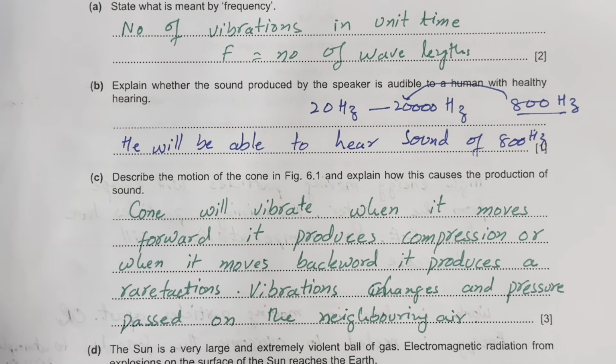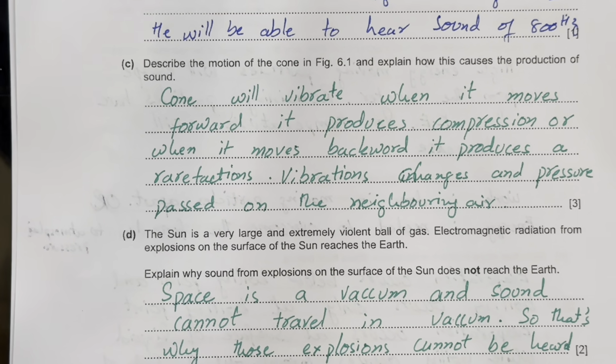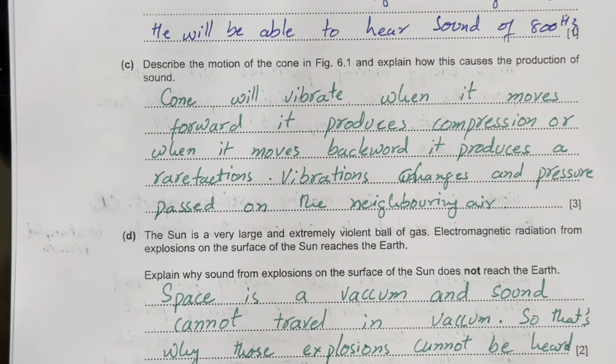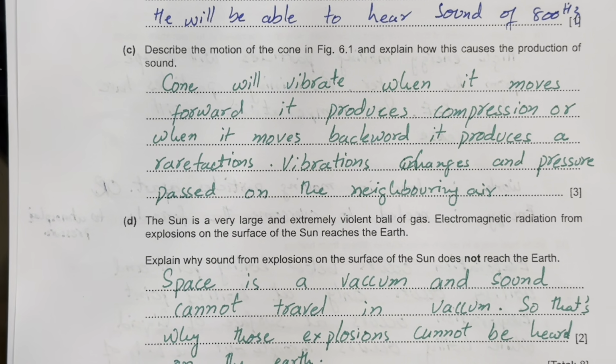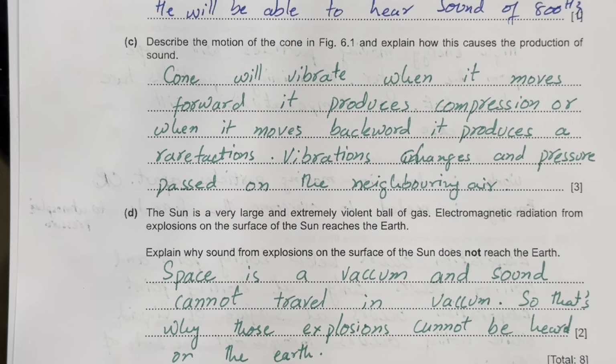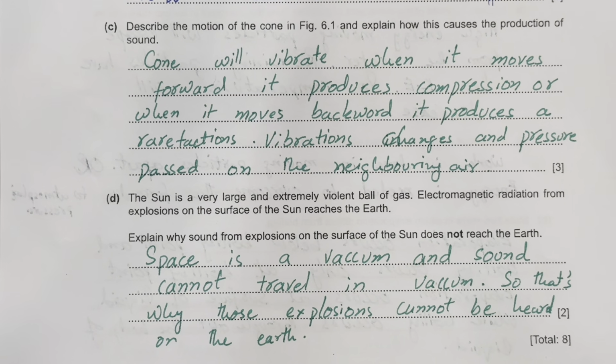So this is how they pass the energy to their neighboring air particle. The sun is a very large, extremely violent ball of gas. Electromagnetic radiation from the explosion on the surface of the sun reaches the earth. Explain why sound from the explosion on the surface of the sun does not reach the earth.